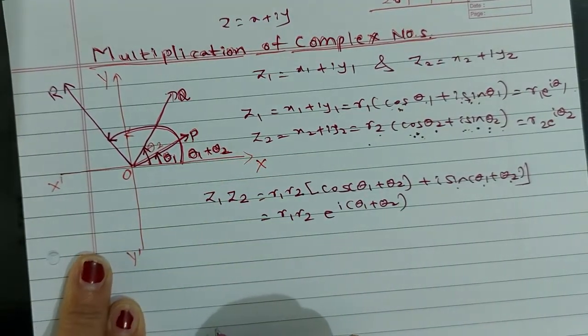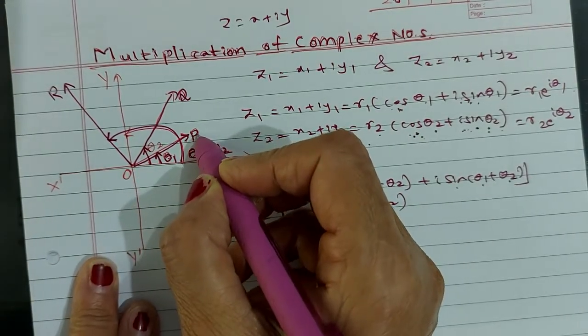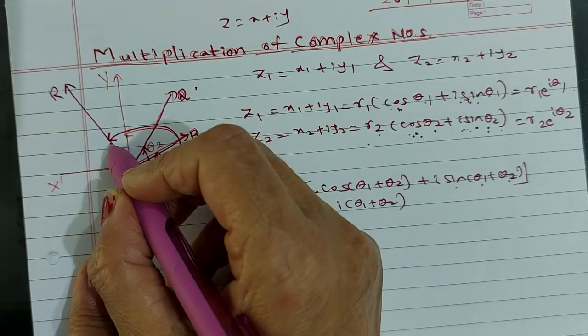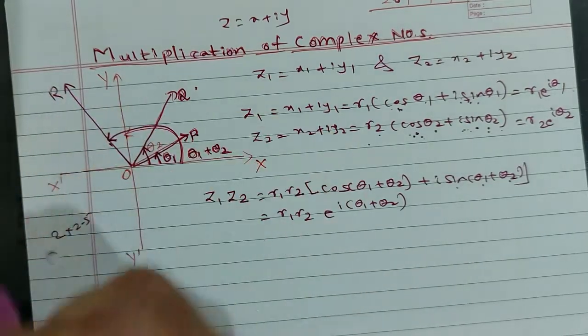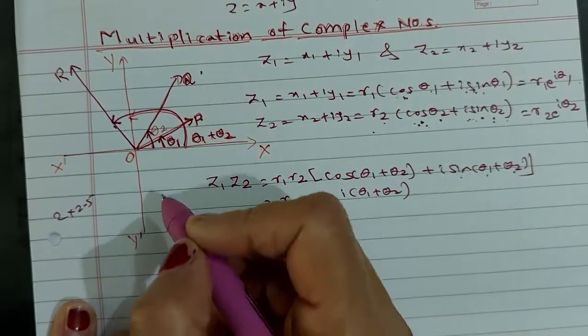Now suppose my OP distance is 2 units and OQ distance is 2.5 units. I need to multiply them. Everybody knows 2 into 2.5 will be 5. So OR will be 5 units. That's the way we can multiply two complex numbers.